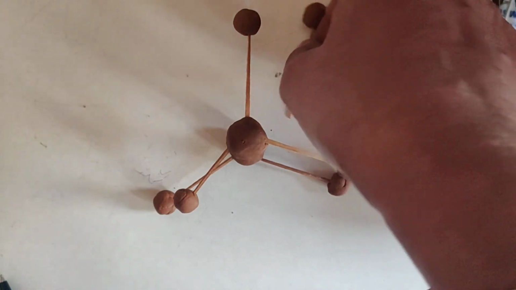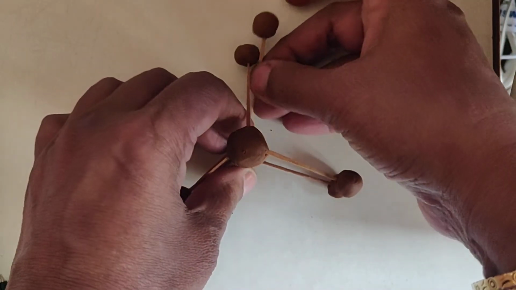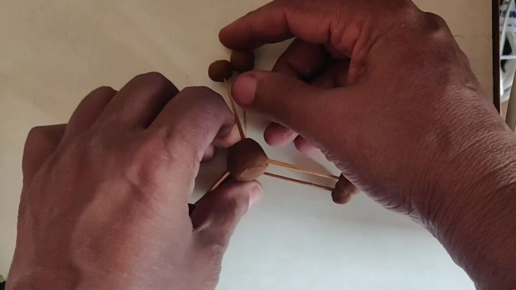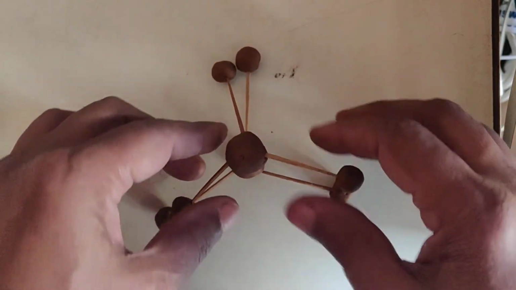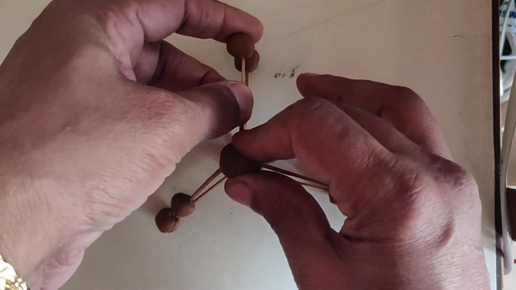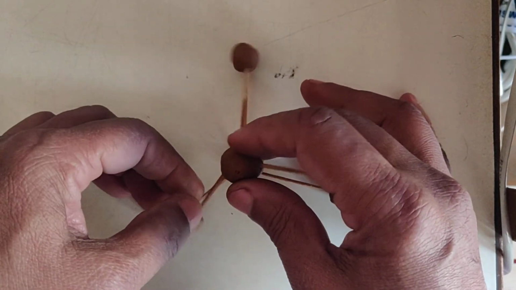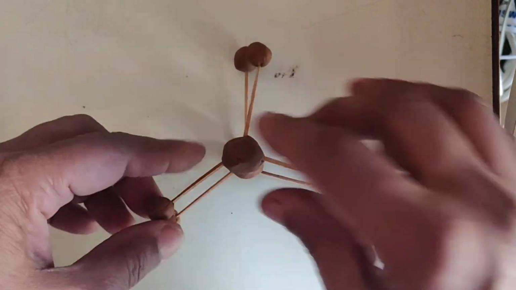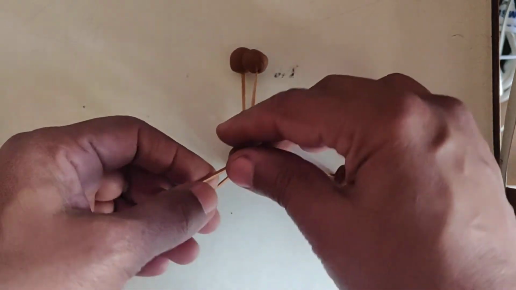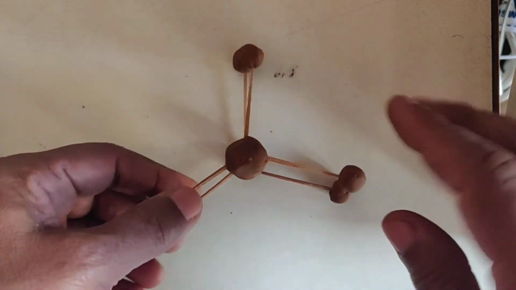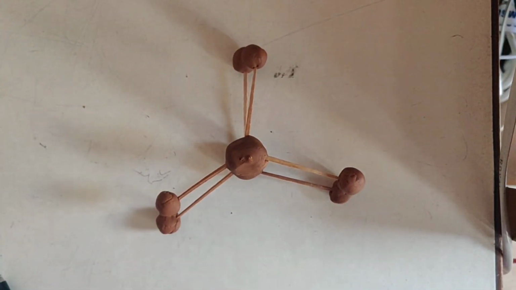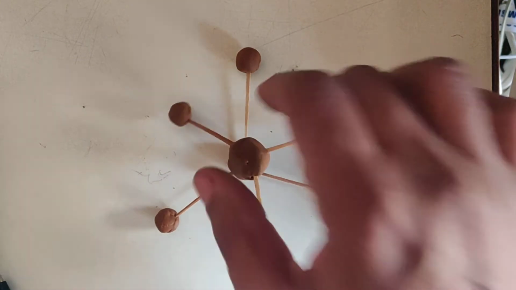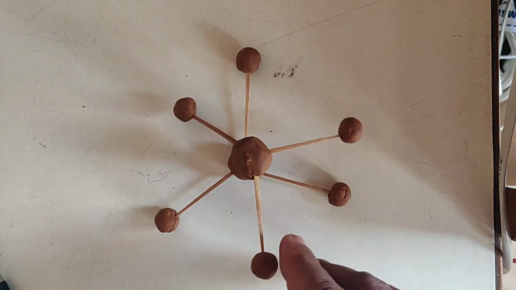I am trying to make it with clay so that I can make you understand, because the models are there in the school. I am unable to bring them home. I suppose you have followed so far. Okay? So what is staggered conformation? What is eclipse conformation? This is the most important one. This is eclipsed and this is staggered.